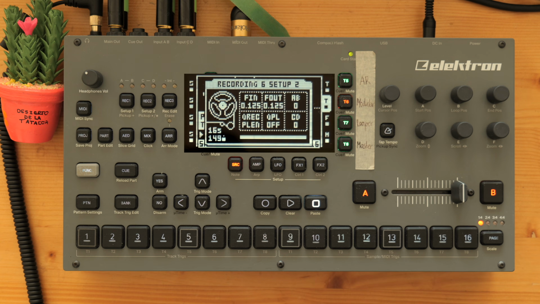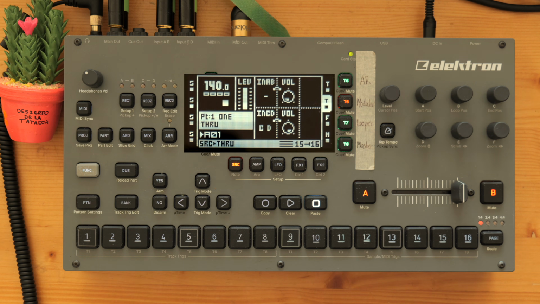So recorder setup 2 is like your loop hygiene. If something sounds weird or your loop is clicking, check there. Alright, we got all of the recorder setup settings down now. So let's look at recorder tricks.